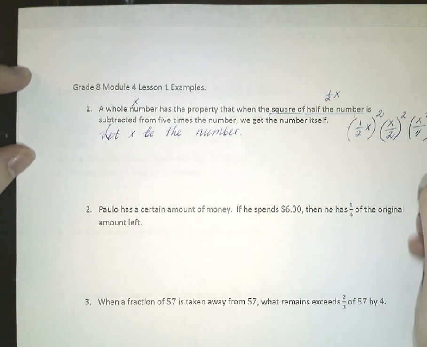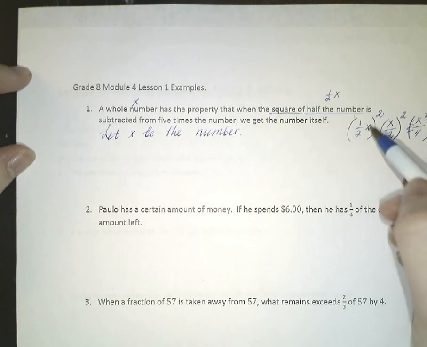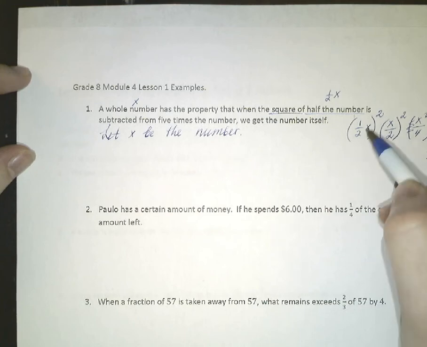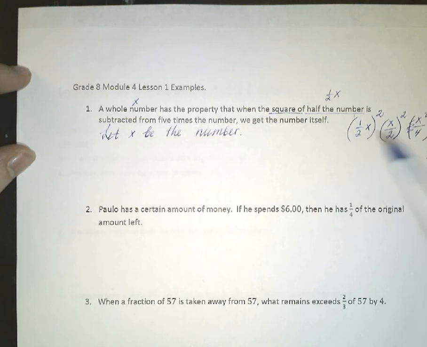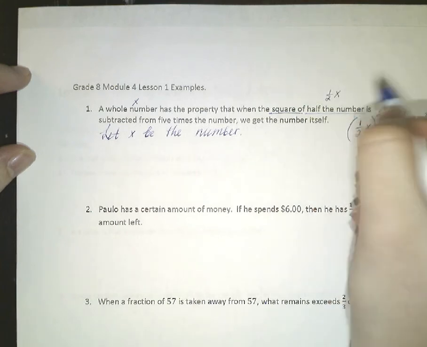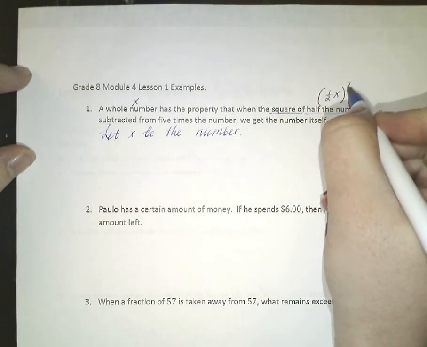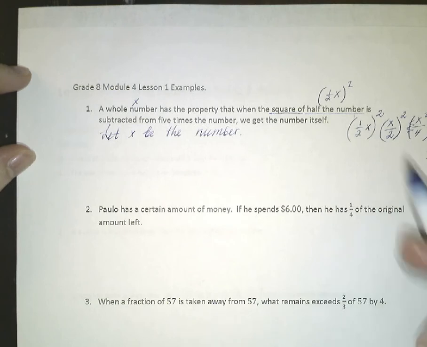This one is without parentheses, or it can also be 1/4 x squared, right? When I multiply 1 by itself, it's 1, 2 by itself, it's 4, x by itself is x squared. So you can have either of these representations, it doesn't really matter. Okay, so the square of half the number will look like one of these representations.